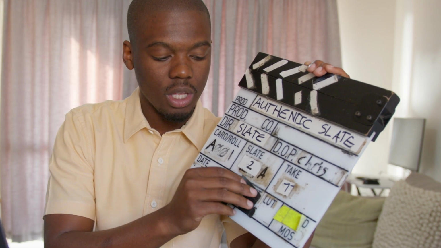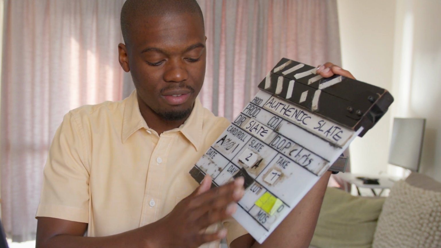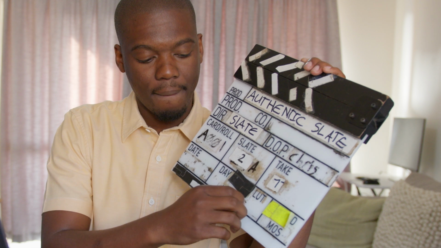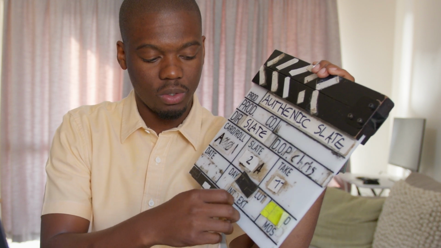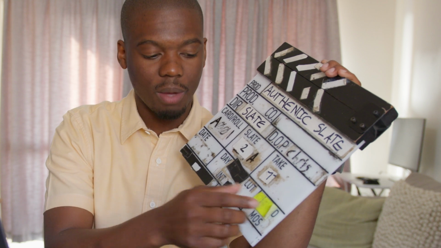And then you've got the date of whatever you're shooting. Then here you have day and night. If you're shooting during the day, you'll have day visible, and if you're shooting at night, you'll have night visible. Then you also have interior or exterior. LUT is your lookup tables.